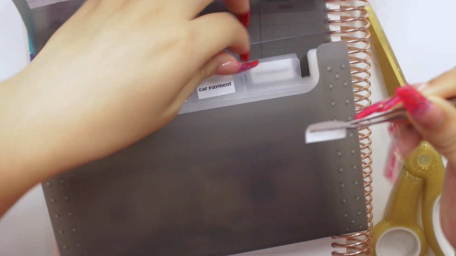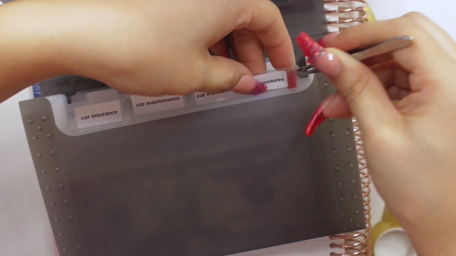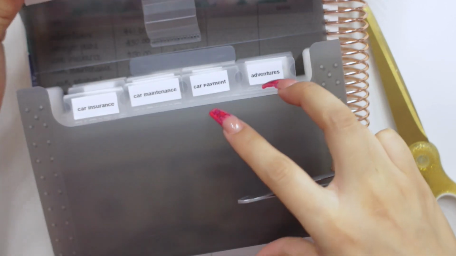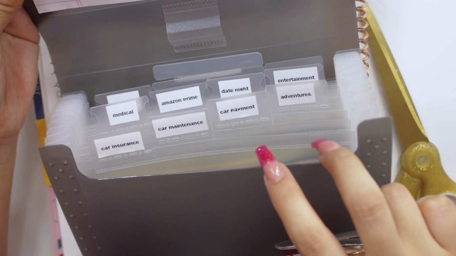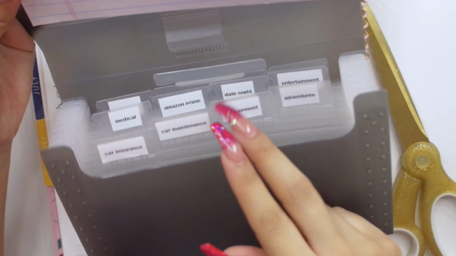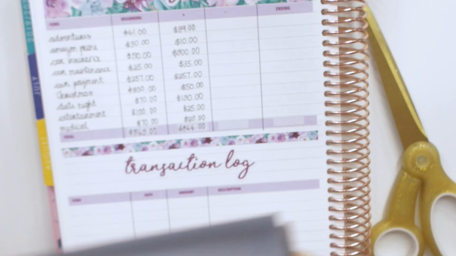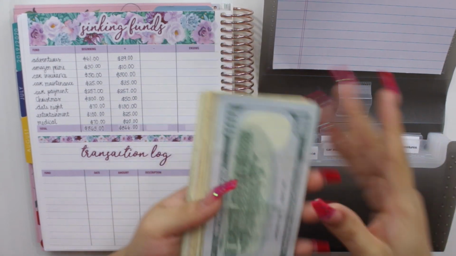Okay, so I'm just going to try to do this on camera, but I just went ahead and trimmed the sides, and this is where it's gonna go. And I just really like how it looks. I know the system probably wouldn't work if I had a lot of money in these sinking funds, but it's working for me, and it has been for a year now, so that's what I'm using there. Okay, so we're all ready to stuff our sinking fund system.